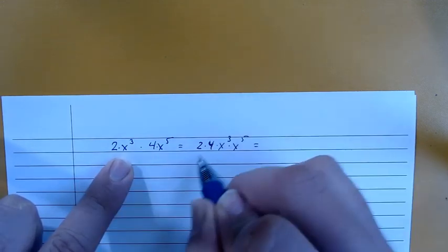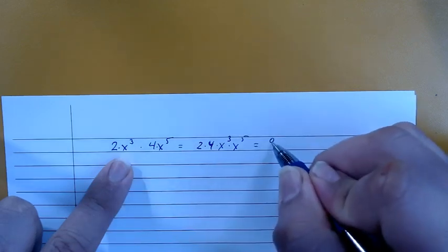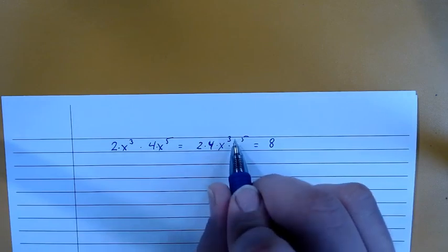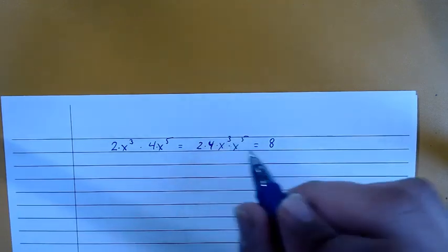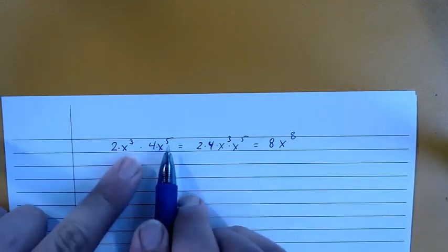Now, these two multiply together as regular numbers. 2 times 4 would give us 8. These multiply together: when you have two things that have the same base, you multiply them by adding their powers. So that would give us 8x to the power of 8.